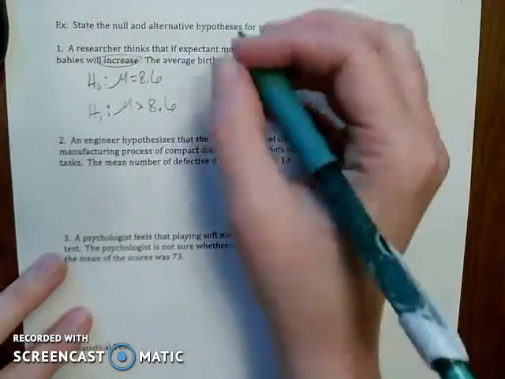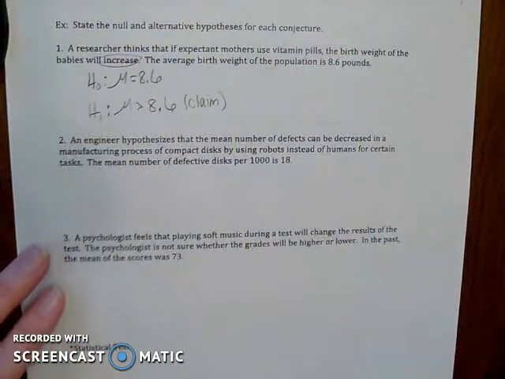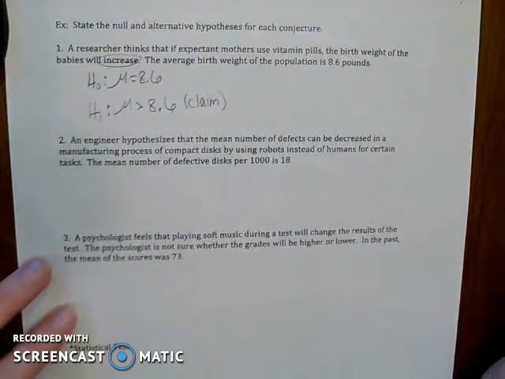All right, one thing it doesn't tell us to do, but we need to practice, is we have to decide which one's the claim. Okay, and it says the researcher thinks it will increase, so their claim is the greater than.